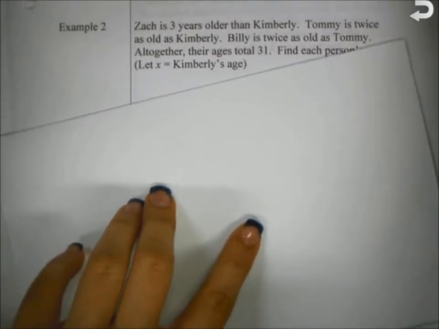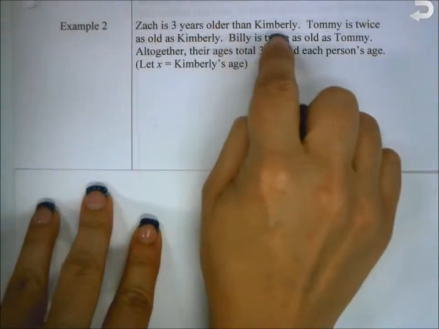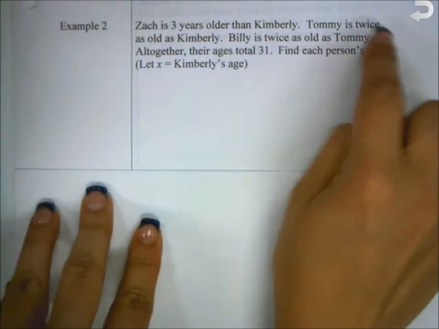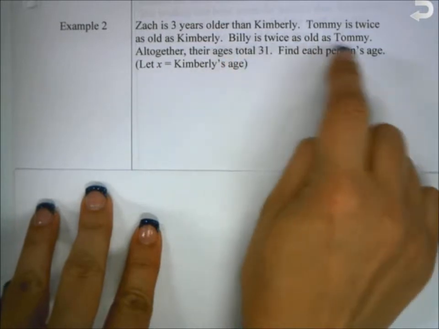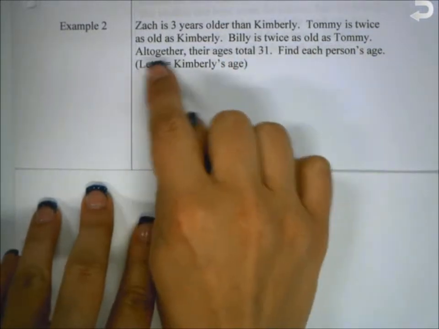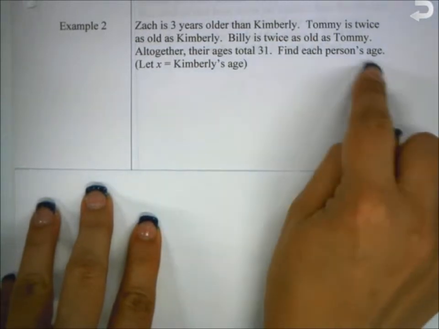Zach is 3 years older than Kimberly. Tommy is twice as old as Kimberly. Billy is twice as old as Tommy. Altogether, their ages total 31. Find each person's age. Let X equal Kimberly's age.